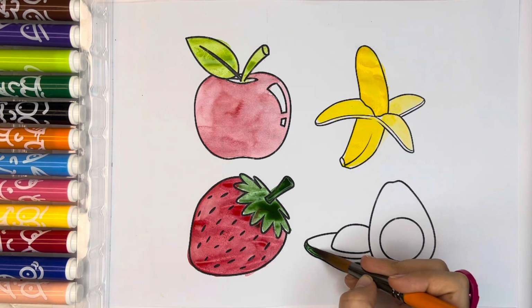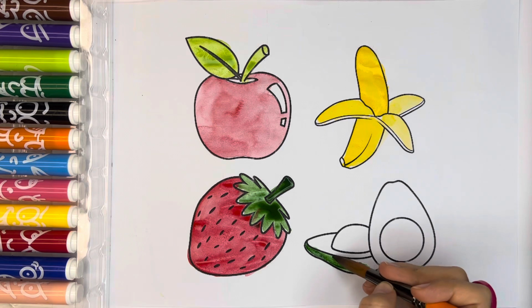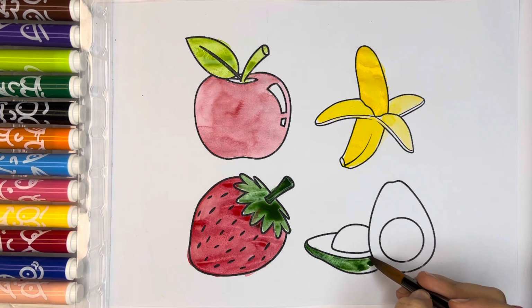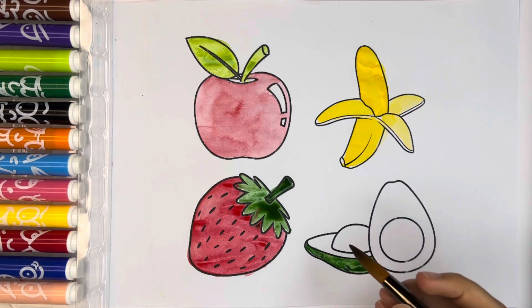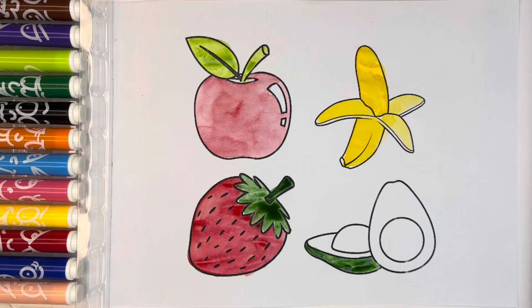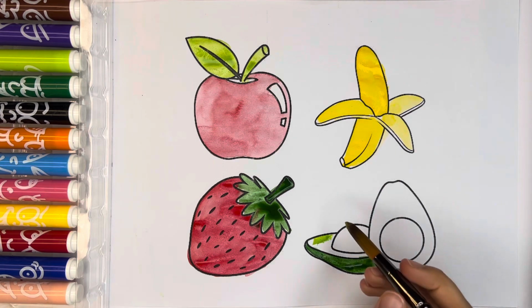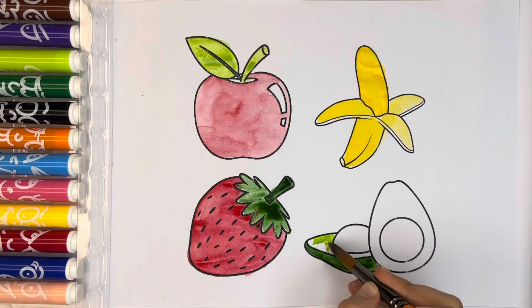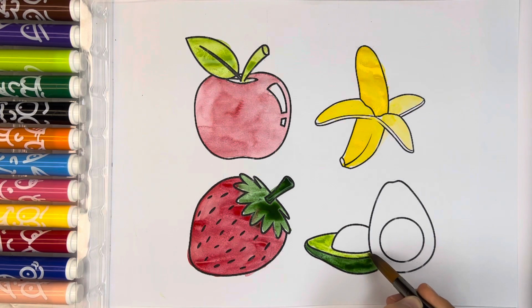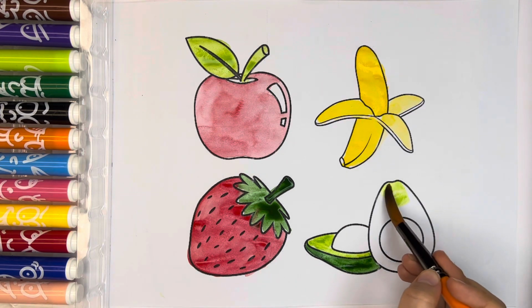First with dark green. And then we have light green. Wow, perfect.